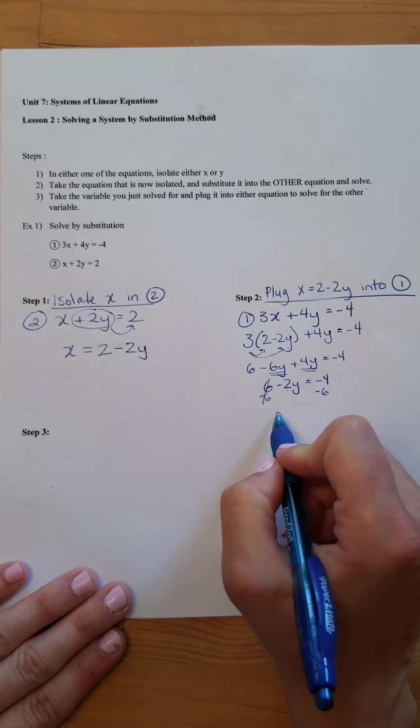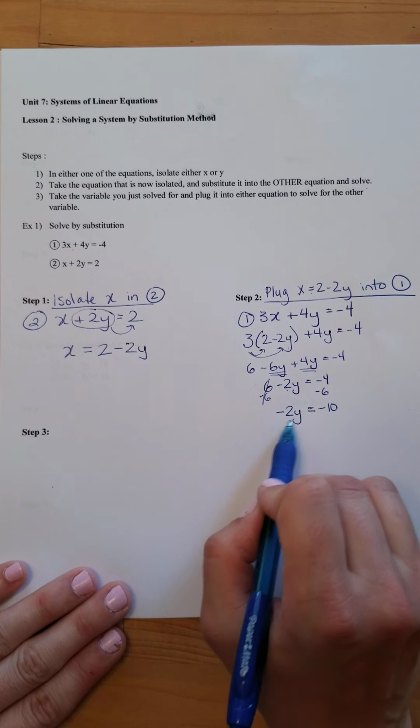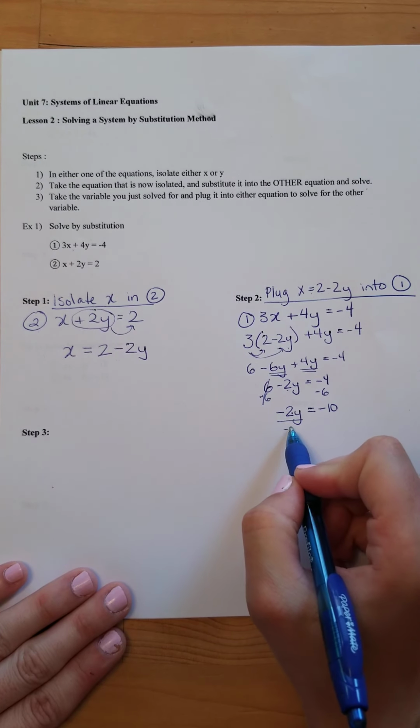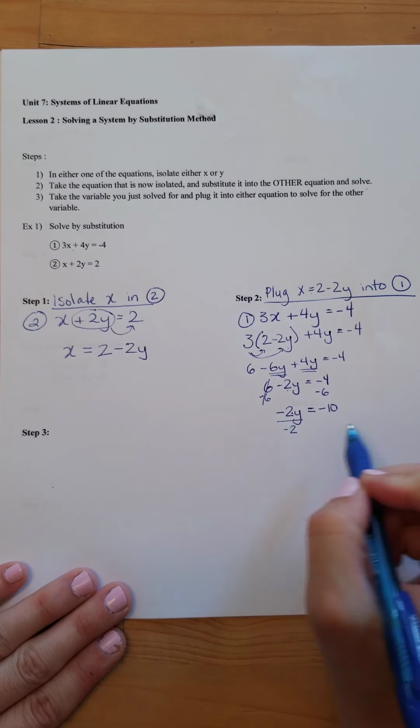I still have negative 2y on the left-hand side, but now on the right, negative 4, take away 6 more, I'm at negative 10. And finally, because I have to get rid of this negative 2 that's multiplied to my y, to undo a multiplication, I do division by exactly what I want to get rid of.